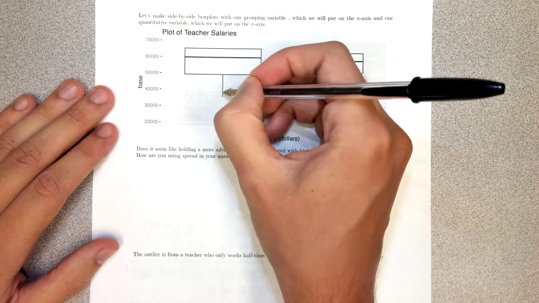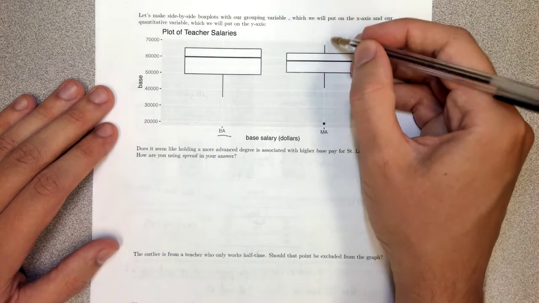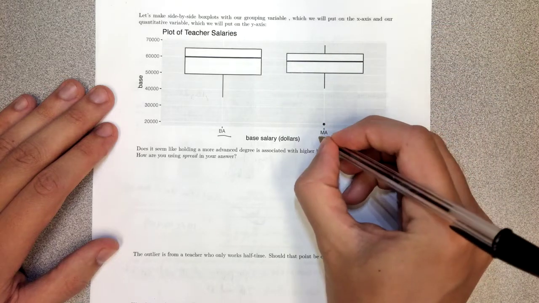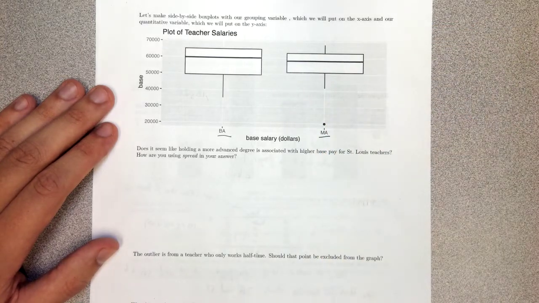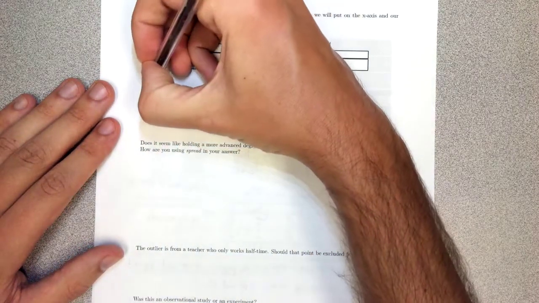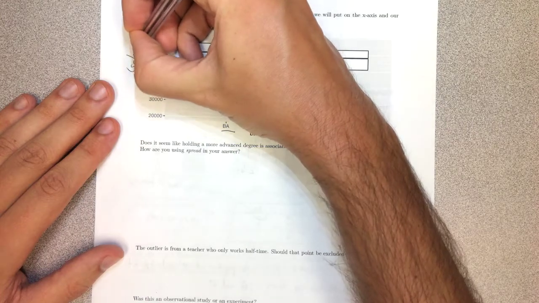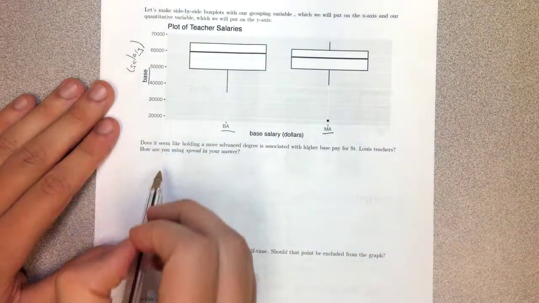Once for teachers with a bachelor's degree, abbreviated BA, and a separate box plot for teachers with a master's degree, abbreviated MA. Our y-axis is called base, and that just means that's their base salary. And so that's in dollars.